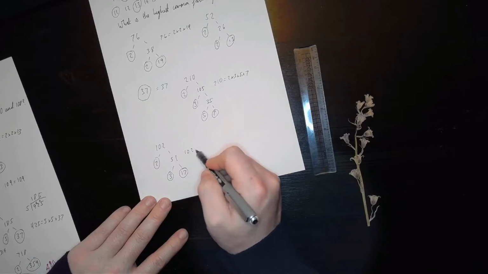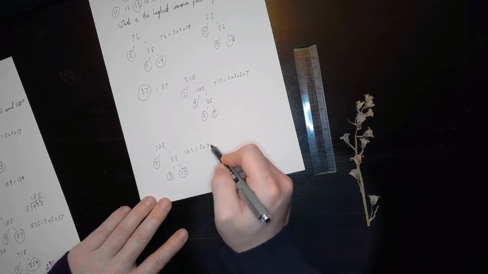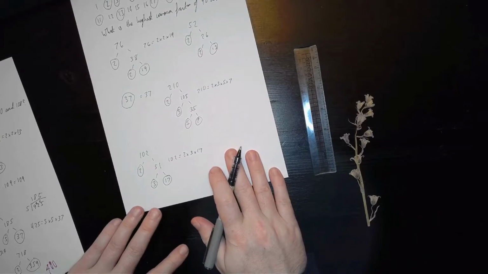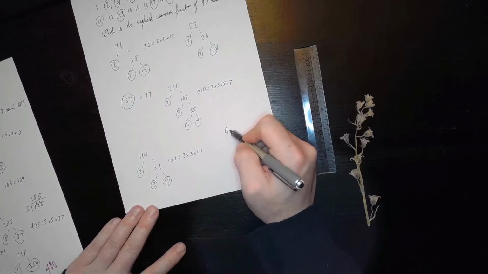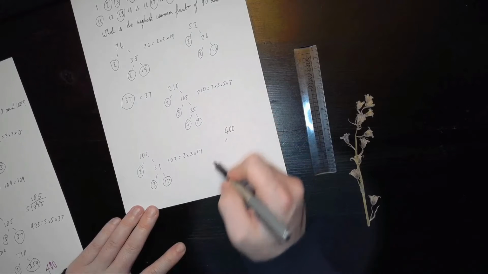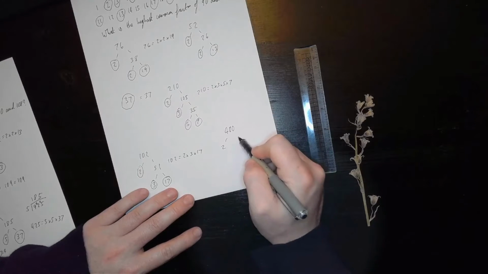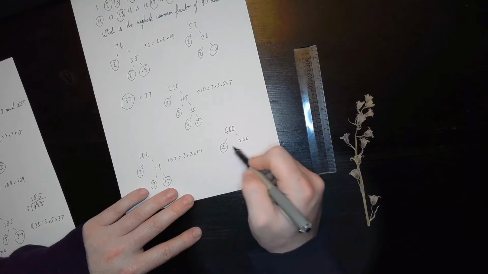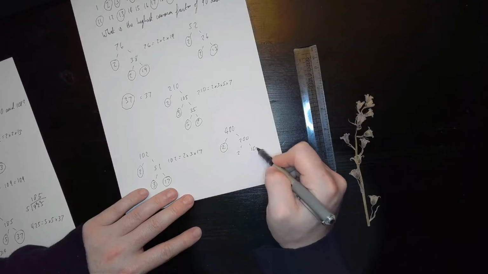So 102 is 2 times 3 times 17. Let's try 400. 2 obviously goes into 400. So this looks like it's going to be a highly divisible number.